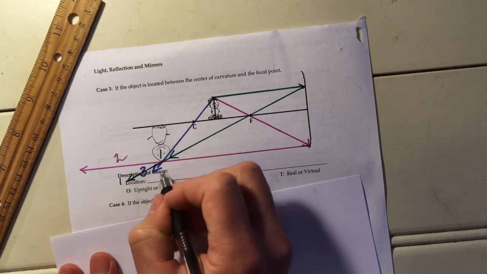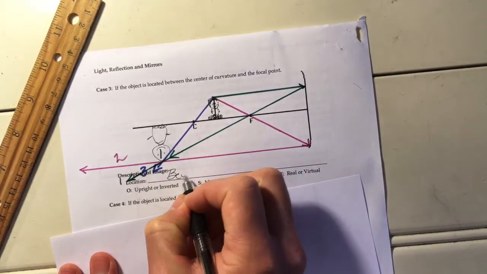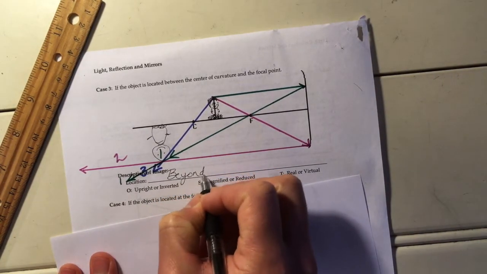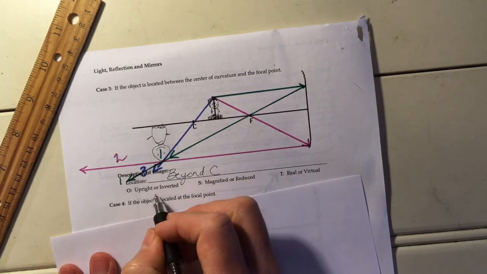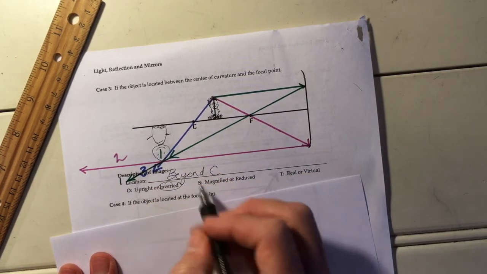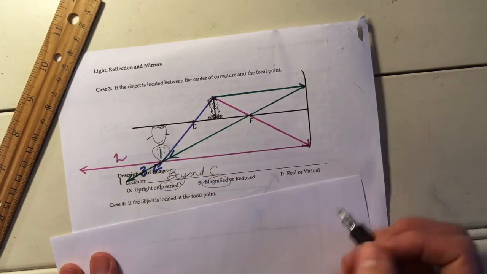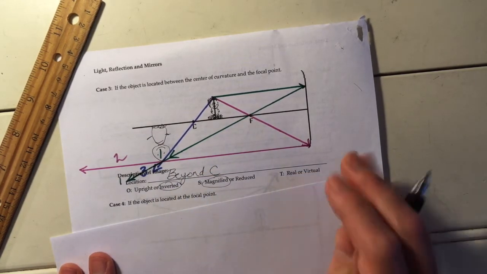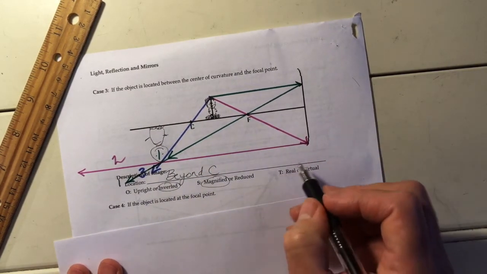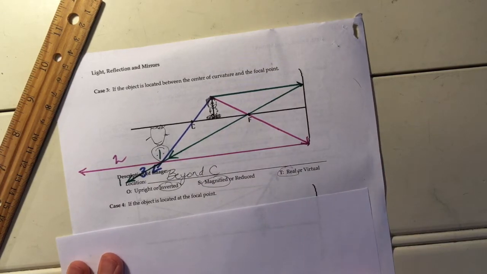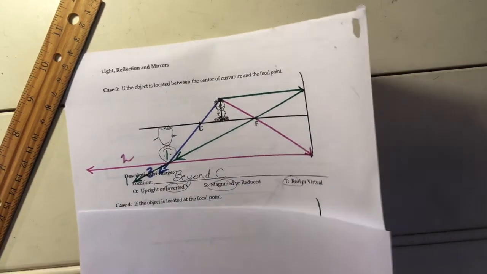So we can say location beyond the center of curvature. Inverted, magnified, right? Larger, and then real, because the light rays really pass through it. All right, let's look at case 4 next.